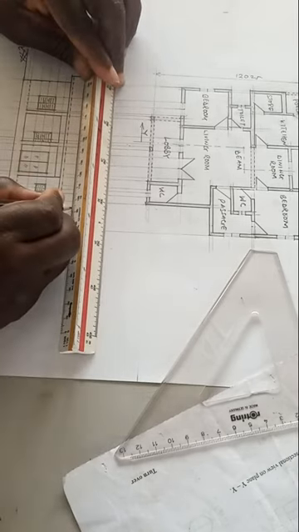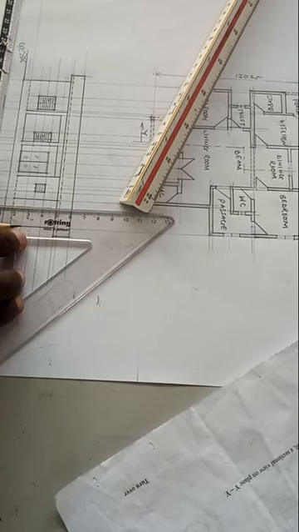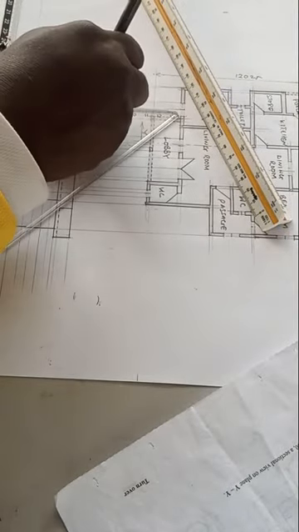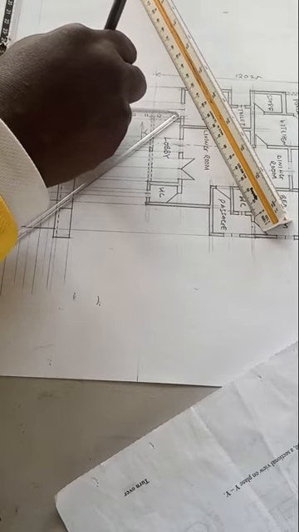Six hundred is here. So it will come like this. And this one too will come like this. So that is how it will be shown. This edge, it has its own parapet wall.